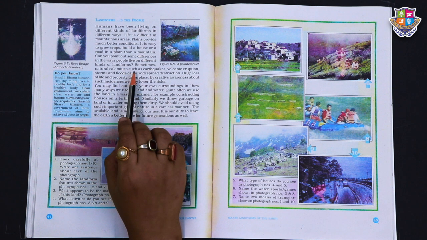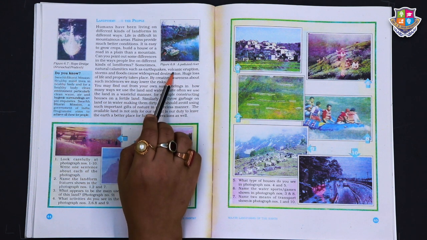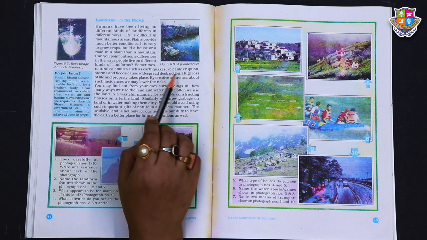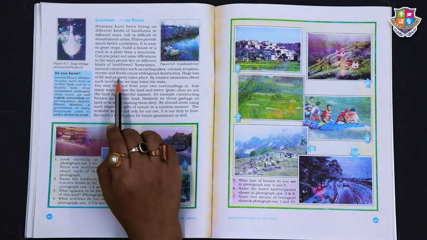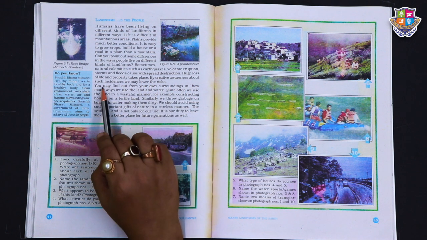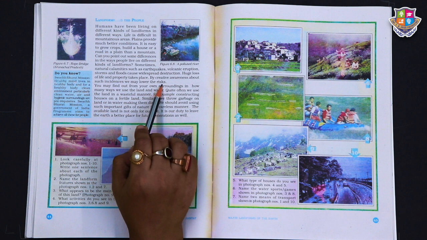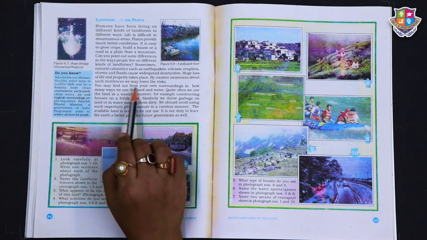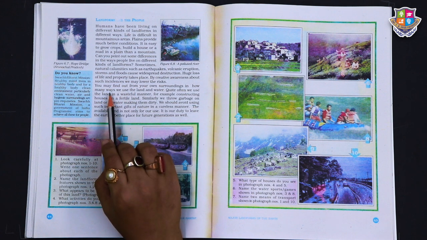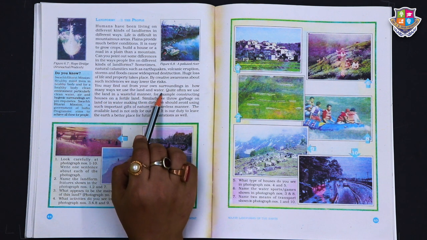Sometimes natural calamities such as earthquakes, volcanic eruptions, storms and floods cause widespread destruction. Huge losses of life and property take place. By creating awareness about such incidents, we may lower the risks. You may find out from your own surroundings in how many ways you use the land and water.